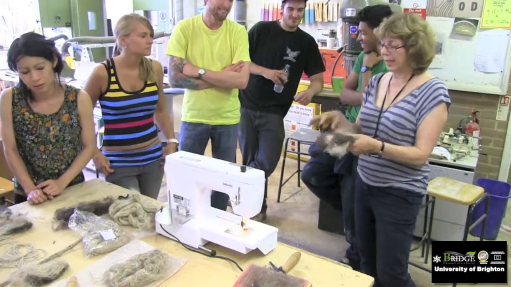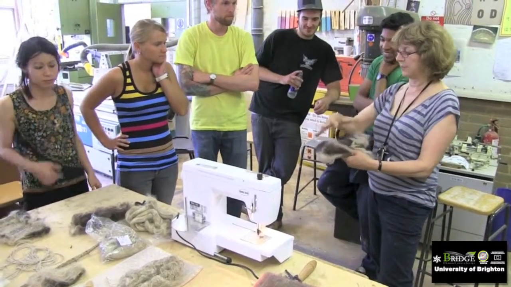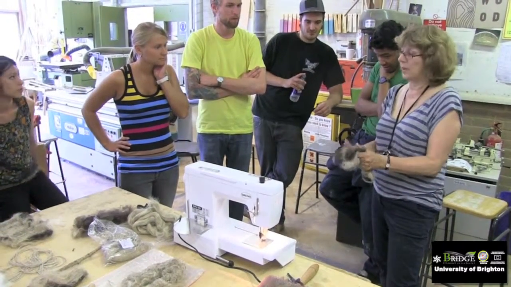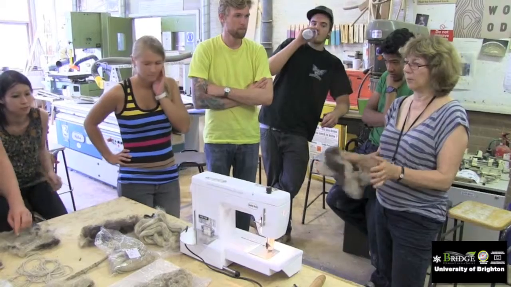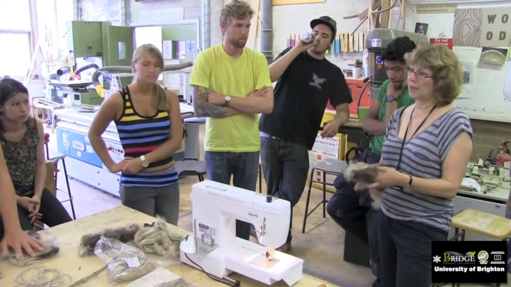And of course, if you do it more carefully, if you actually lay the fibres in different directions and so on, you could actually work out how strong you could get it, and how extensive it could become as a shape.